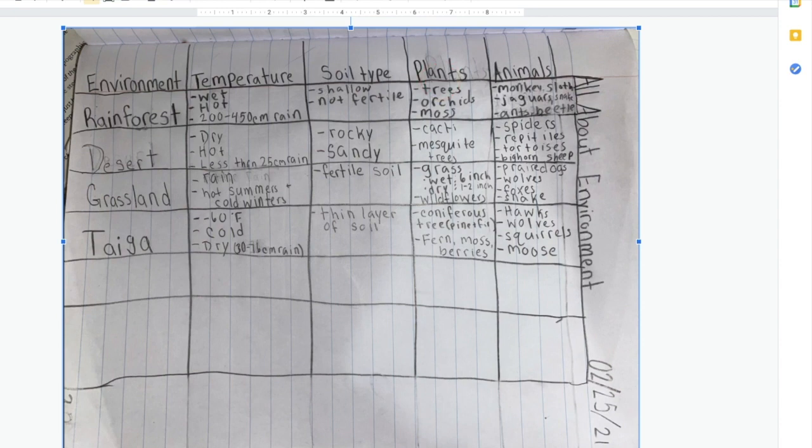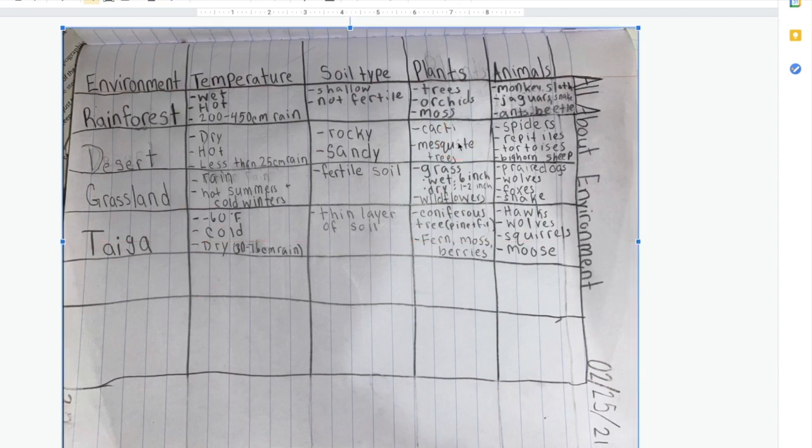One thing that I have noticed about these different environments is that depending on the temperature and the soil, that is what dictates what kind of plants or animals are able to survive in these environments. For example, in a desert, which is a dry, hot area that is very rocky and sandy, only certain plants like cacti and mesquite trees can survive because they are able to adapt since there is not that much water.